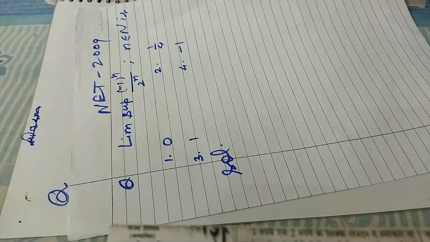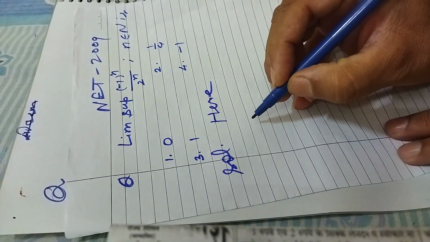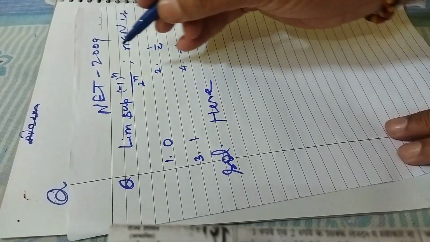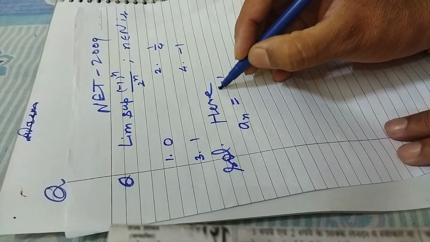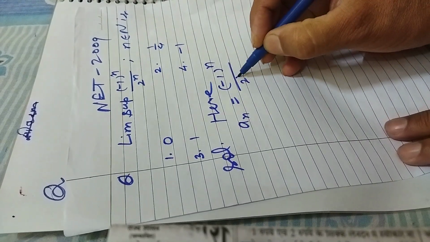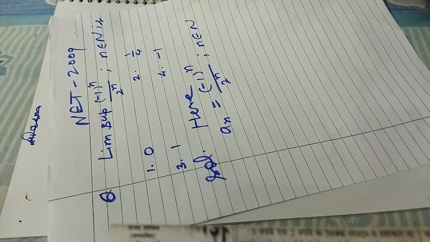Here, suppose the given sequence is a_n, that is (-1)^n upon 2^n, where n belongs to capital N.